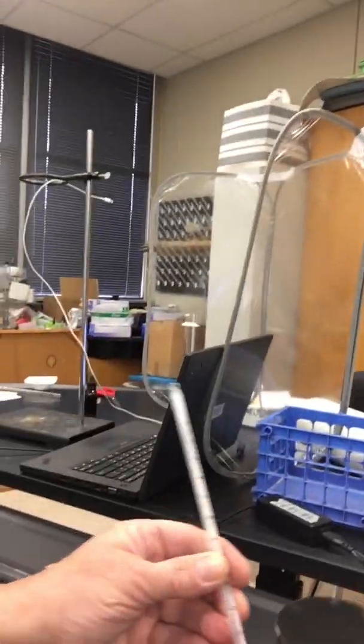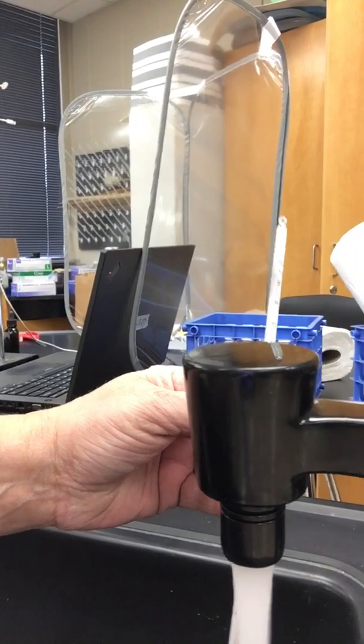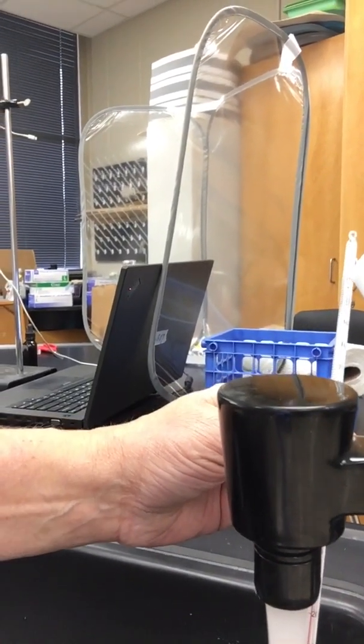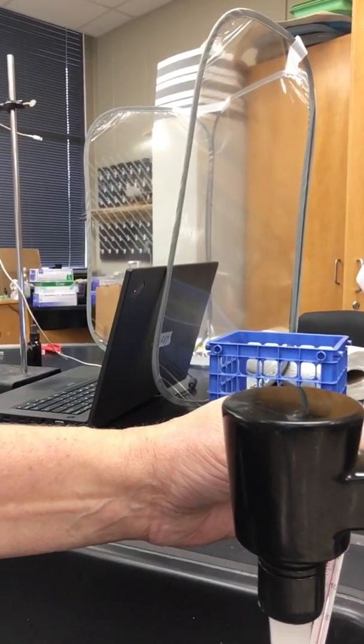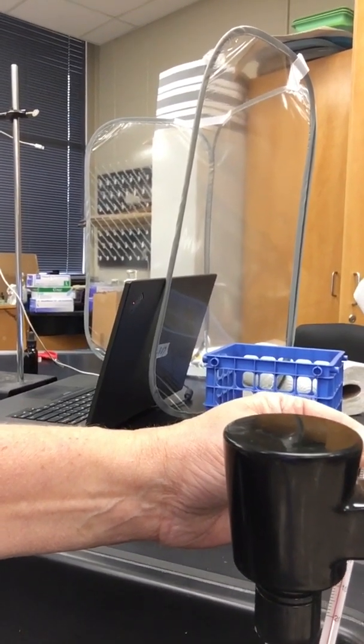Okay, let's take a look at what cold water. So this has alcohol spirits in it. We no longer have mercury thermometers, but we're going to take a look and see. Cold water. Cold water looks like it's right about 20 degrees Celsius.